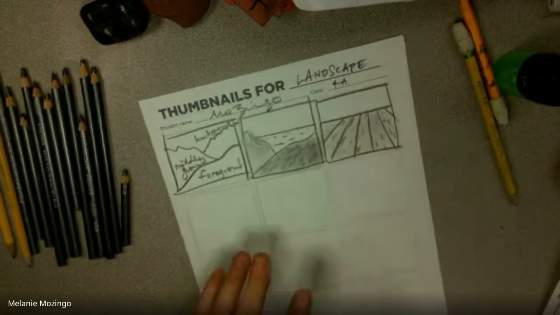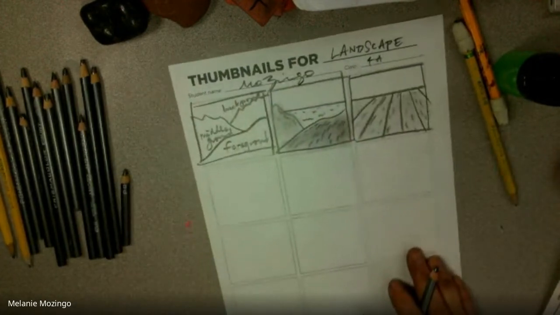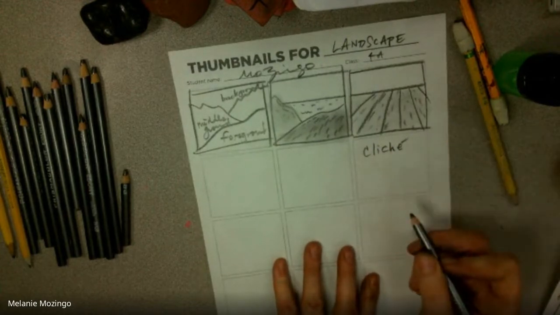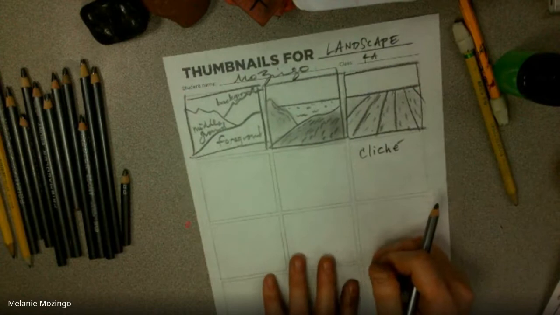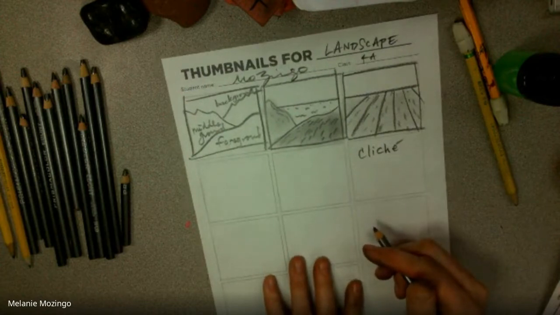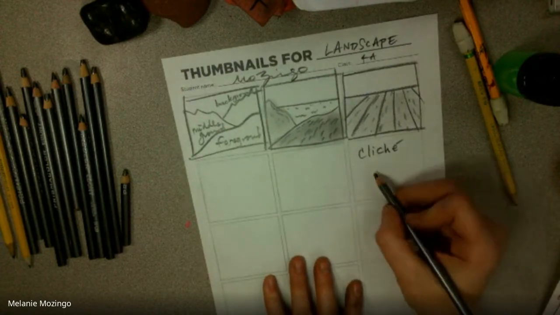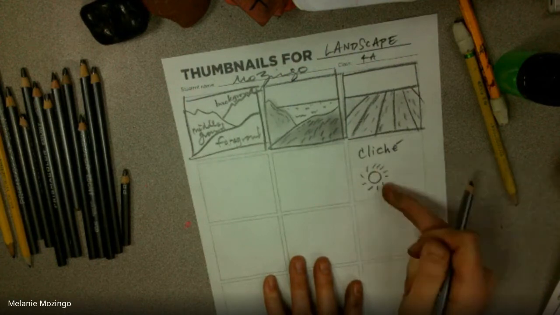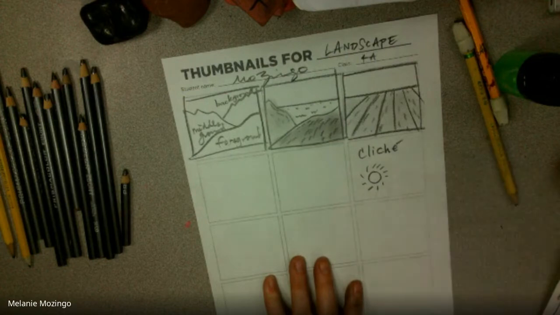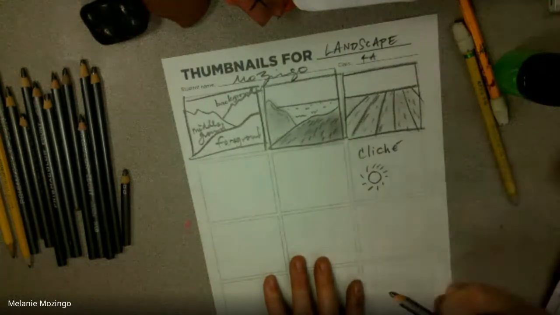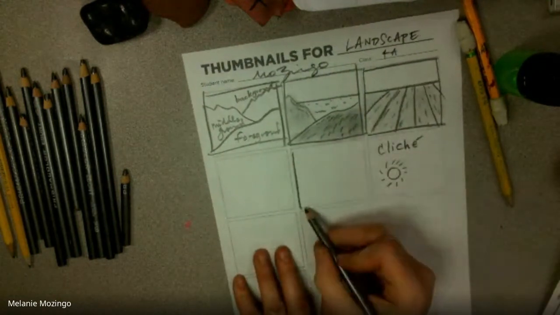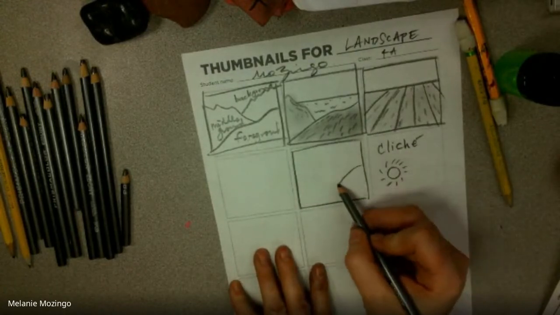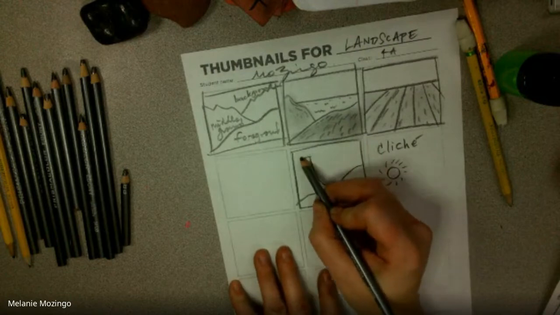Now, as we start to talk about landscapes, it's hard not to talk about this word, cliche. Cliche is a word that talks about things that are overdone, overused. So, for example, if I were to show you something like this, you would know, yeah, it's the sun. Now, does the sun actually have lines that come out of it? Nope.